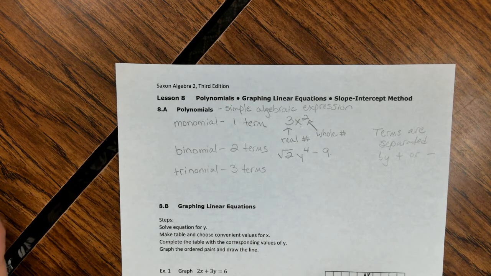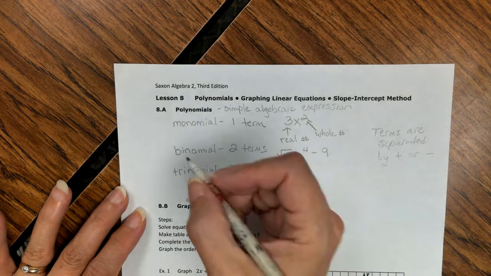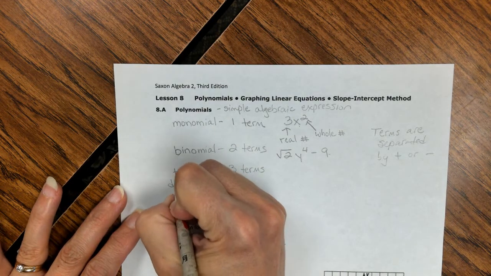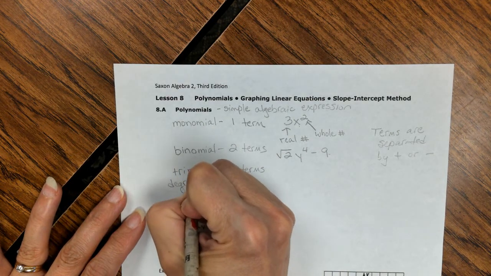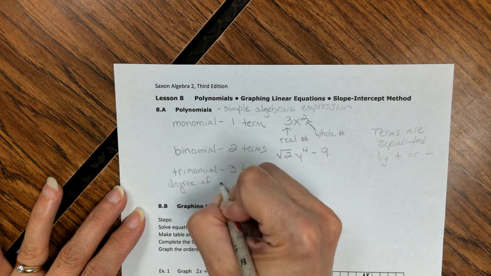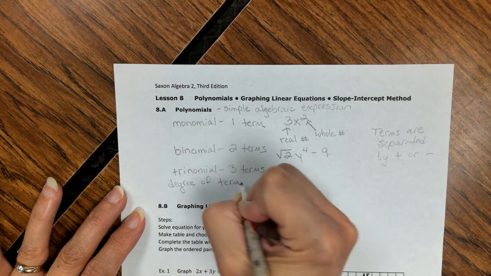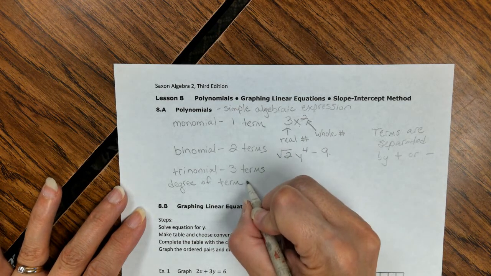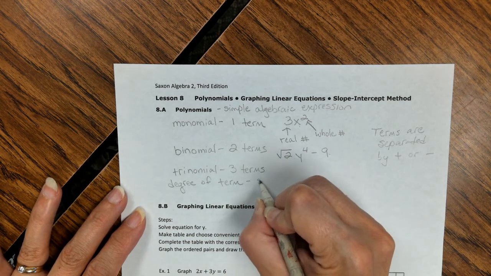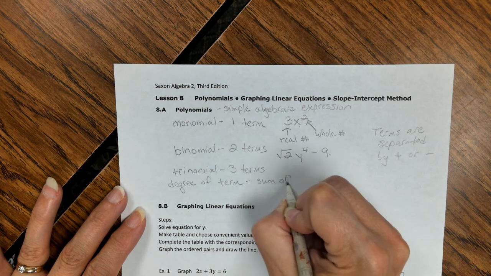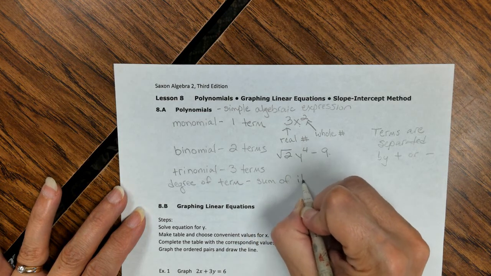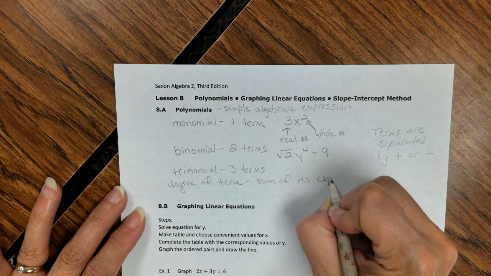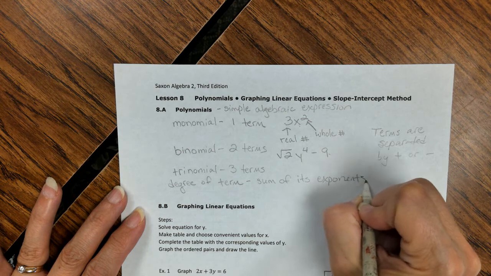The degree of a polynomial is the largest of the degrees of the terms, which means we have to talk about the degree of a term. Let's do that first. To find the degree of any term, you add its exponents. So it's the sum of that term's exponents.